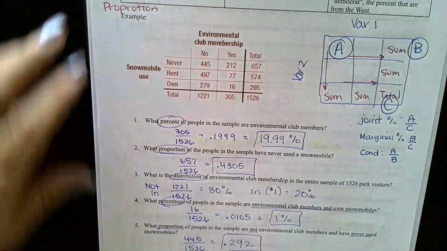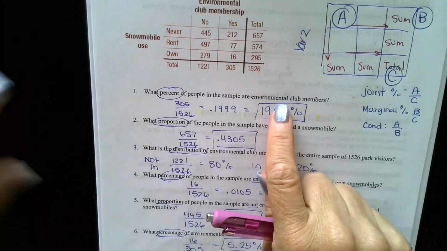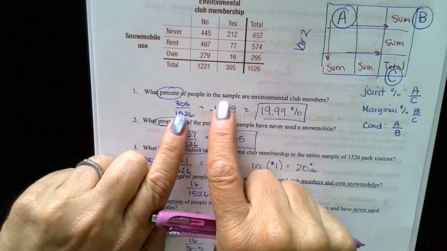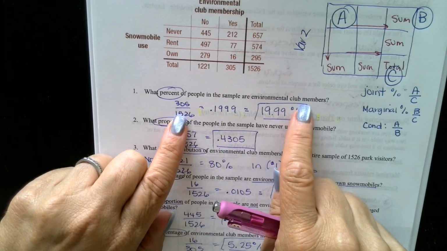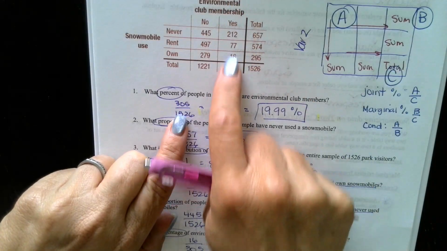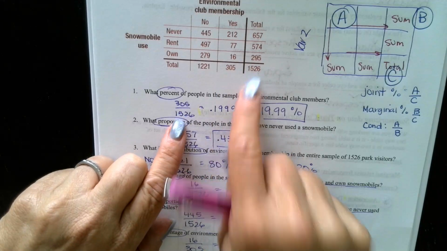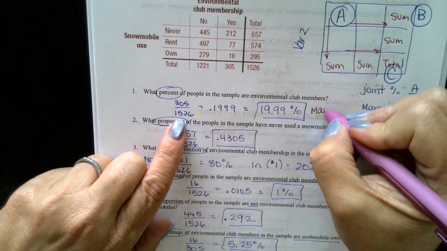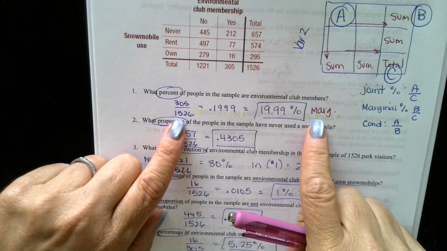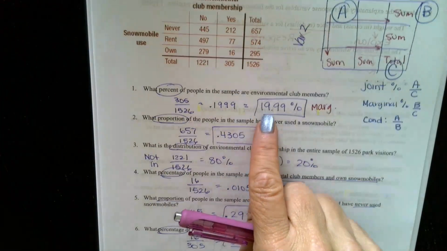So this first one: percent of people in the sample that are in the environmental club, that are members. So I want to know, of all the people in the sample, environmental club members. If I look at this, the environmental club membership is this column right here. So I have 305 over the total. It's not asking it, but this is a marginal relative frequency. Now if you rounded this to 20%, that's fine. You can round that to 20%.